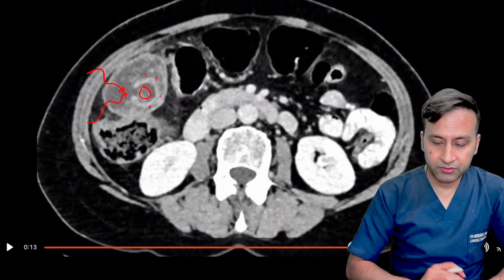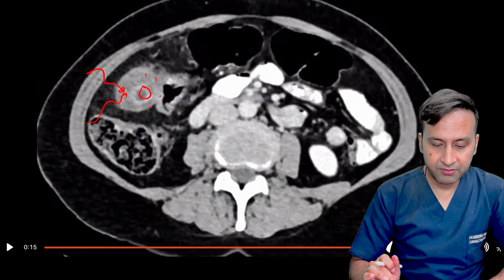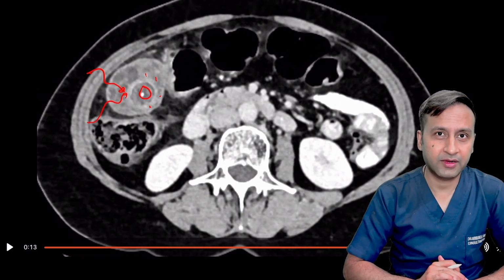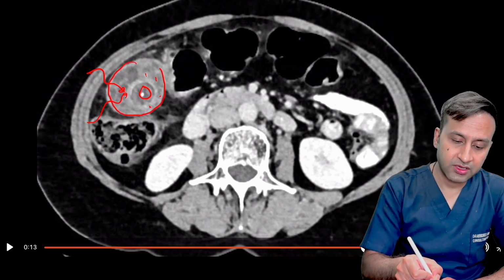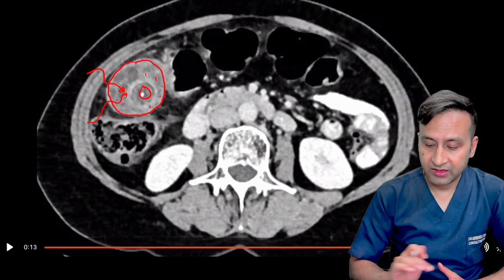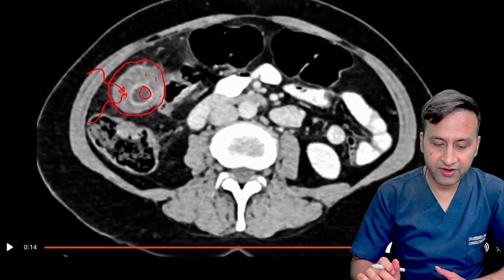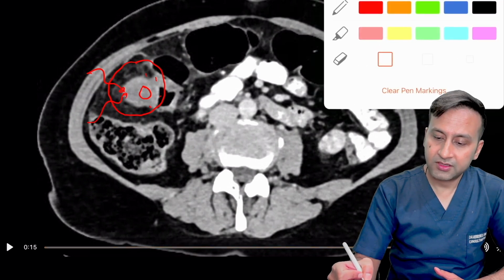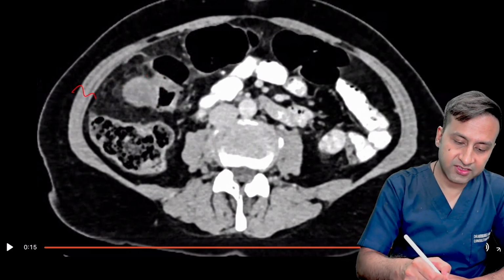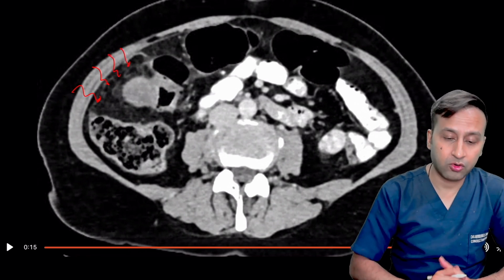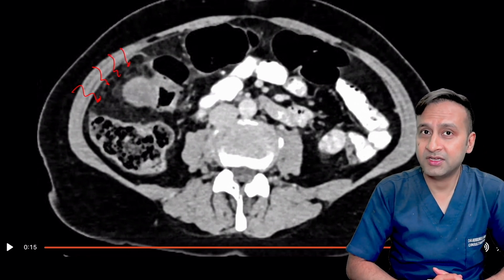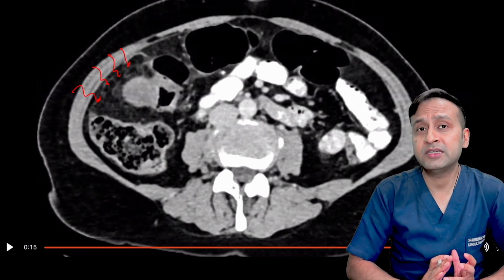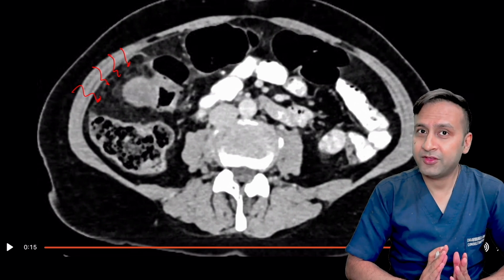hyperdense calculus within the lumen, but do we see any mass lesion? No, the wall thickening or the wall thickness of the gallbladder is homogeneous throughout. It doesn't look like a malignancy. Plus, we can also see some inflammatory reaction in the subhepatic omentum, something that we picked on the ultrasound only. So this stranded fat which is present along the inferior margin of the liver is nothing but the inflamed subhepatic omental fat.